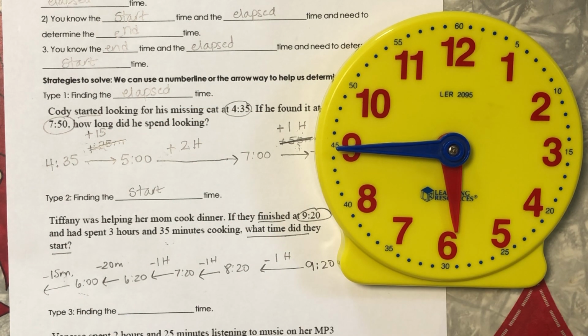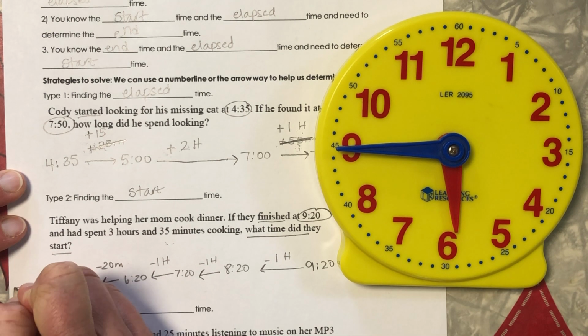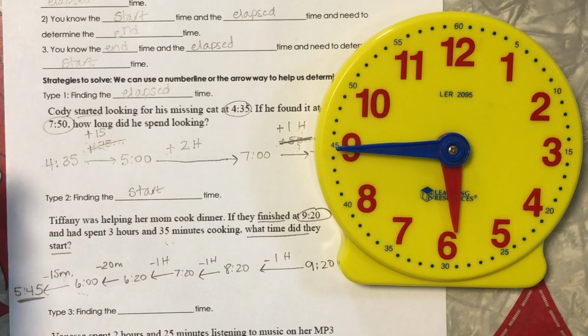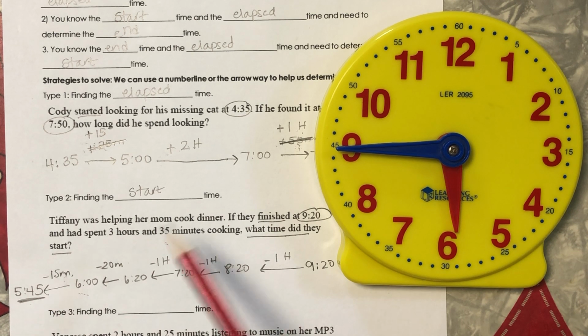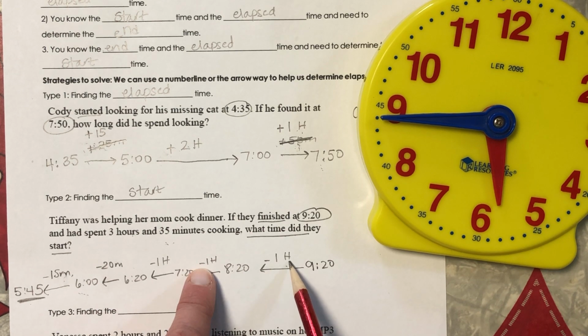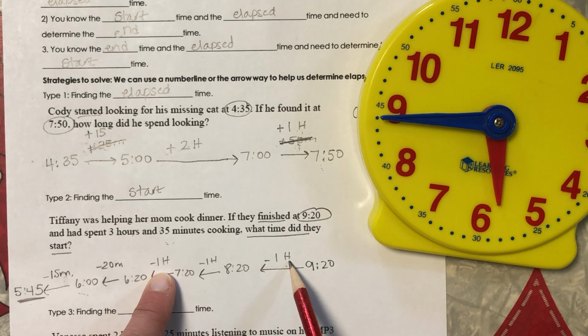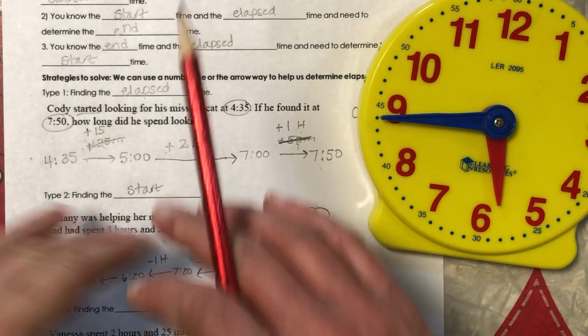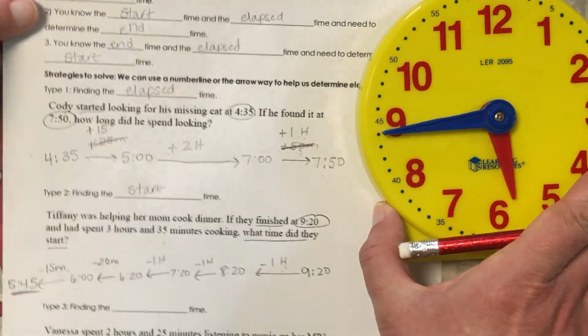We're going before 6 o'clock. So this time is actually 5:45. So Tiffany and her mom cooked dinner, and they started at 5:45, and I can see the 3 hours and 35 minutes that they spent. Here's 1, 2, 3 hours, and 20 plus 15 minutes is 35 minutes. So definitely use your number line and your clock for this.